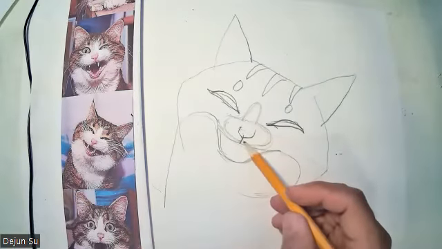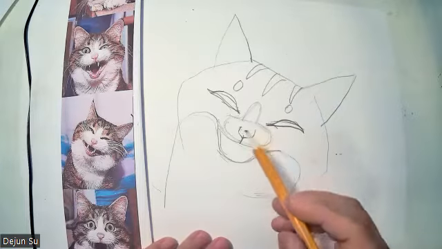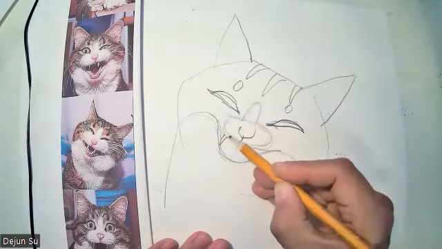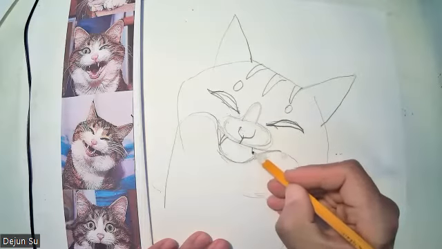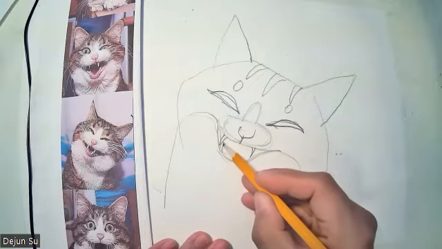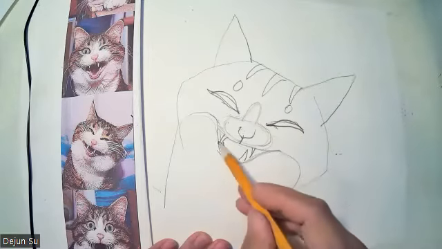The mouth is opening wide. Yeah, and what draws my attention is the big teeth, okay? To here, and the bottom is in here, big teeth.